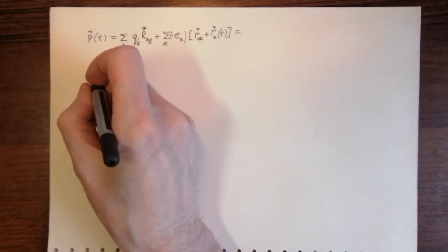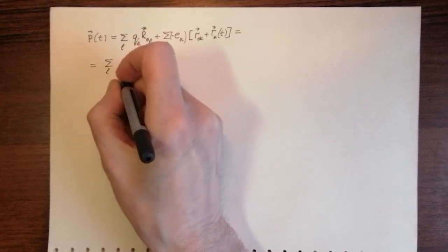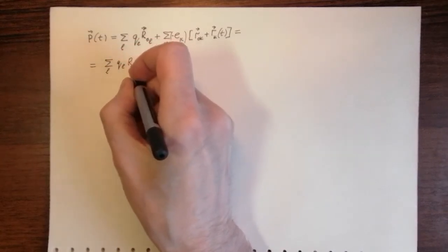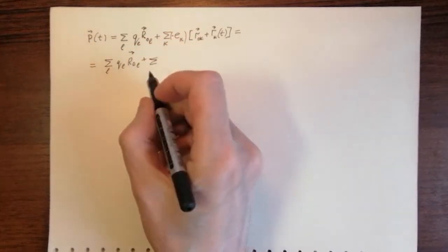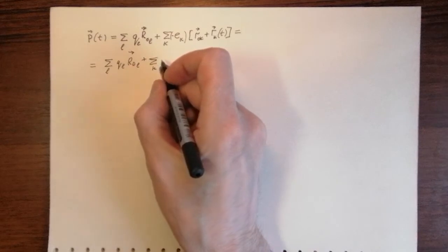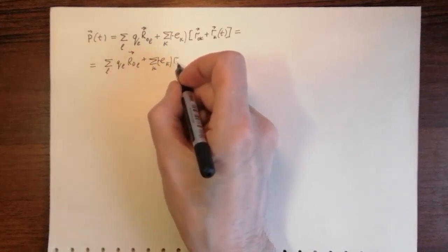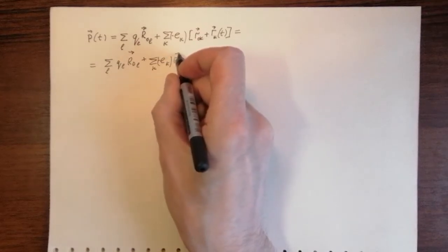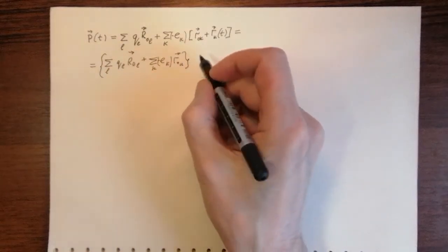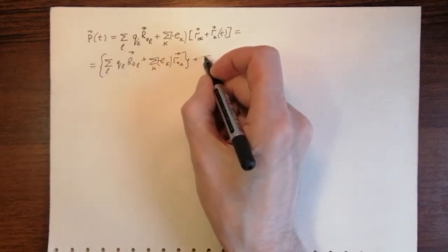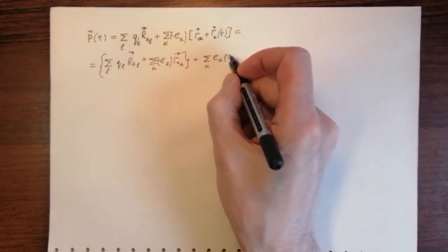Then we will have the sum over l of Q_l R0l plus the sum over k of e_k R0k. This will be one term, and another will be this shift against equilibrium for electrons.